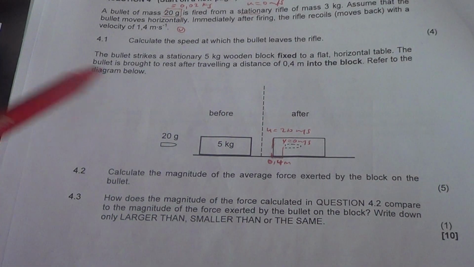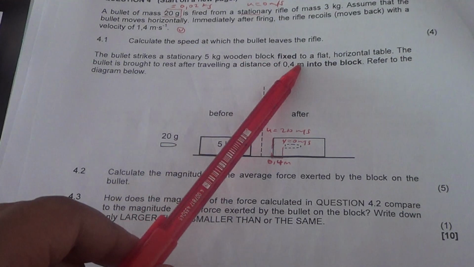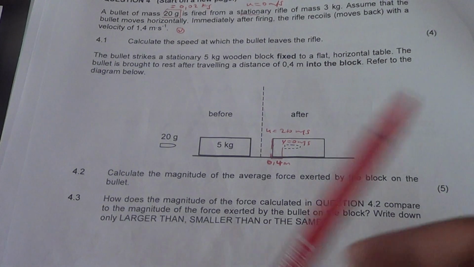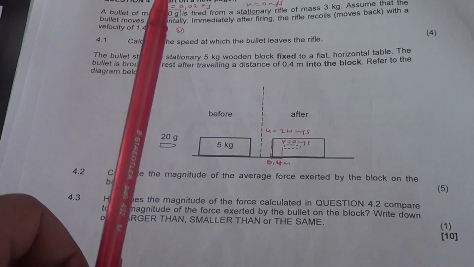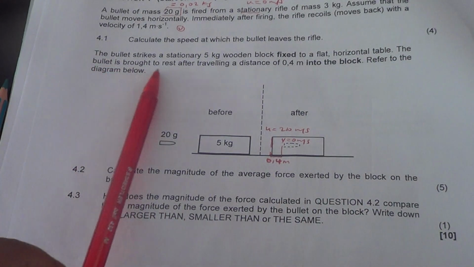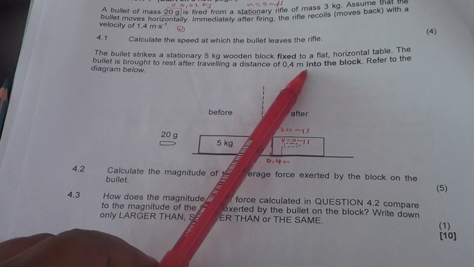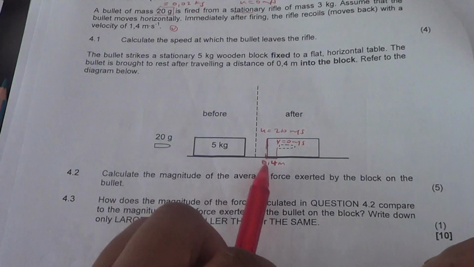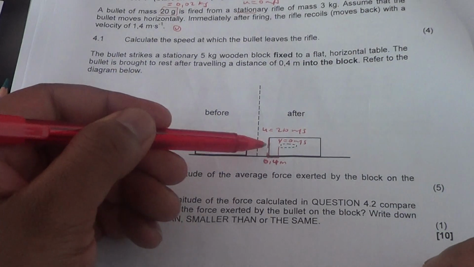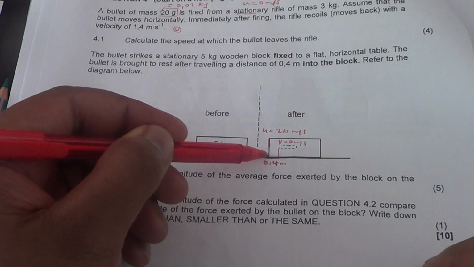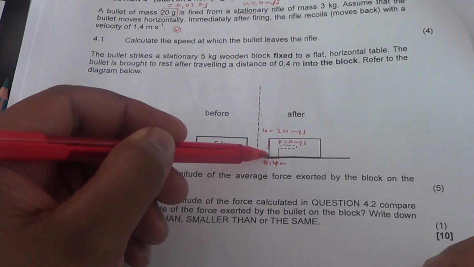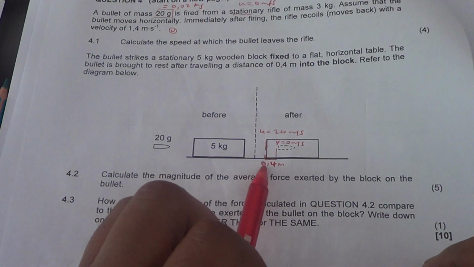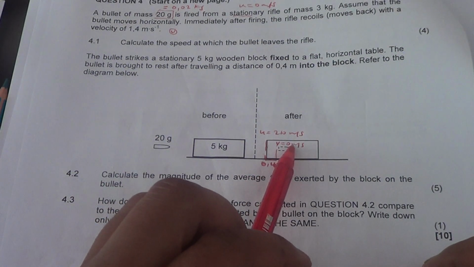Now it says a bullet strikes a stationary wooden block fixed to a flat horizontal table. Now when it is fixed, it means there won't be a movement. The bullet is either going to go through or it's going to get stuck. The bullet is brought to rest after traveling a distance of 0.4 meters into the block. So this is going to be 0.4, that is the distance. As it enters at the speed it left the rifle, which is 210, it will travel this distance and come to rest there. Rest is 0 meters per second.